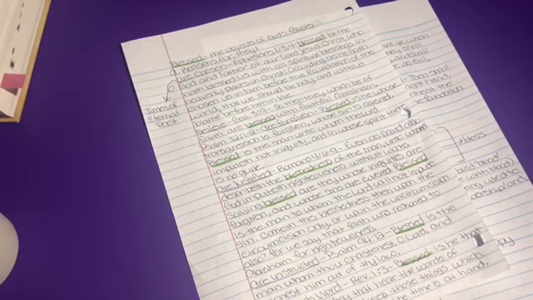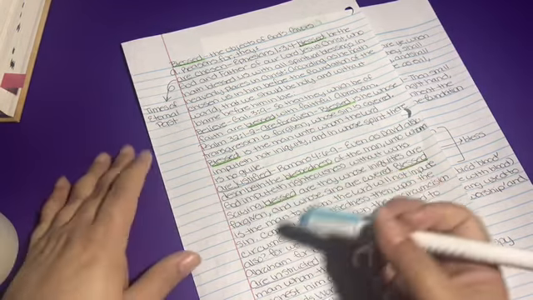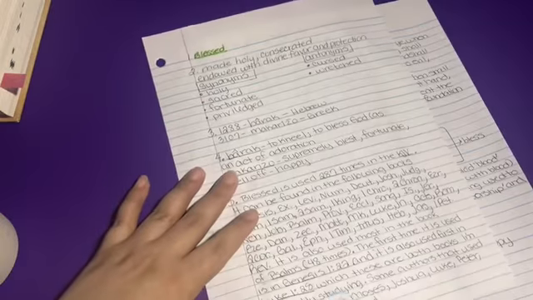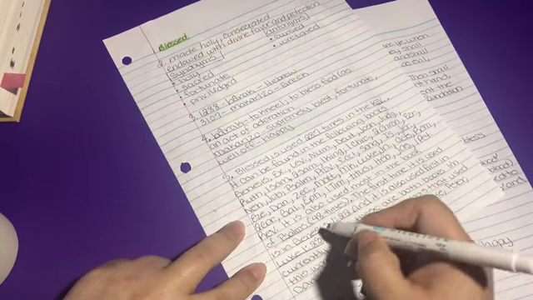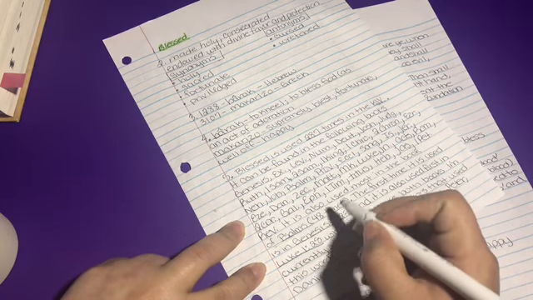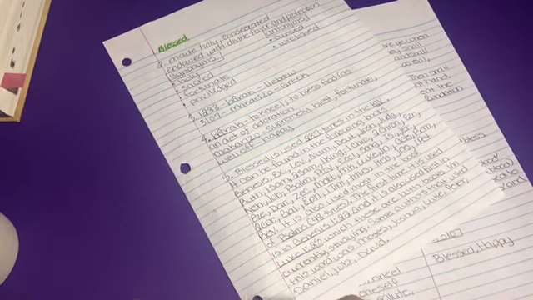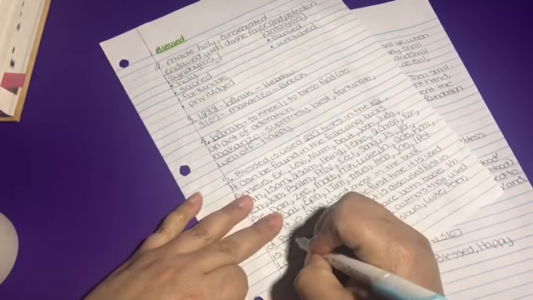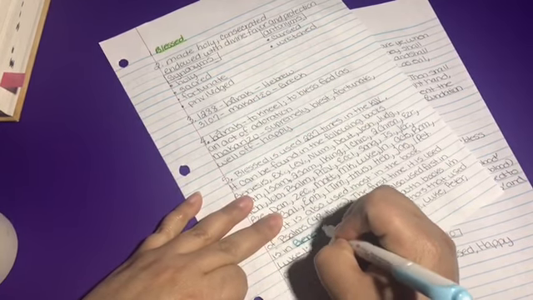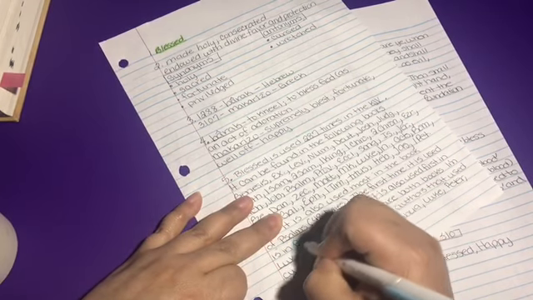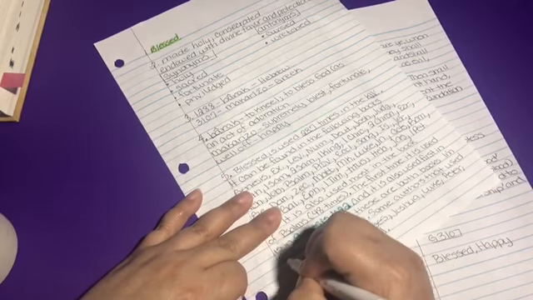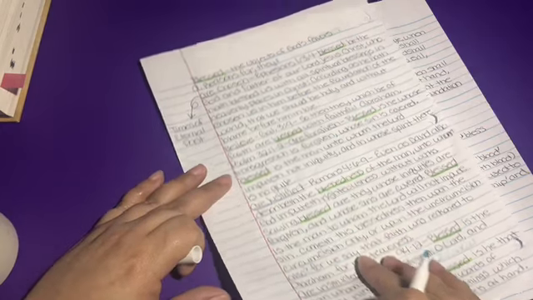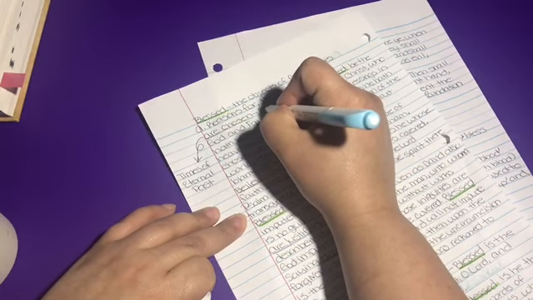Then the next thing that I grab is blue. You guys know that blue is all my scripture references. So I'm going to use it for Genesis 1:22 and Luke, and I just go over it. This way, when I go back and I want to reference this word study, the scripture references will automatically pop out to me.